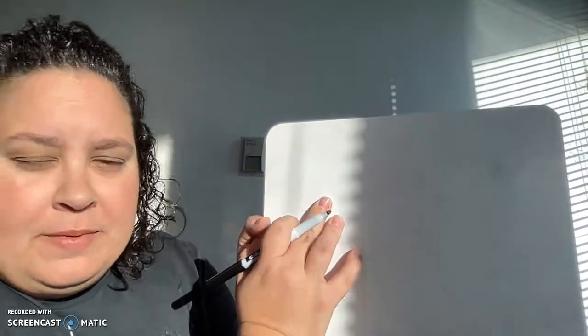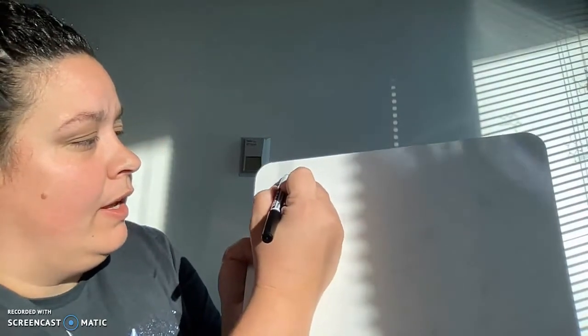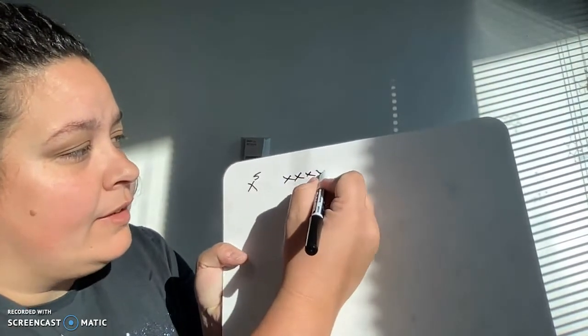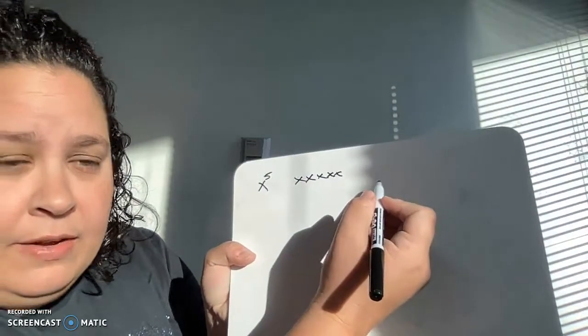Alright, hey guys, so I'm going to do a quick exponent video. I'm going to write over here on this whiteboard instead of on my screen, so hopefully you'll be able to see it. So again, just a quick review. If you have an exponent like x to the fifth, that means that you have 5 x's. So if I draw it out, I have 5, right?